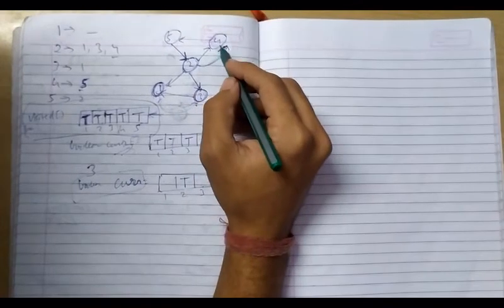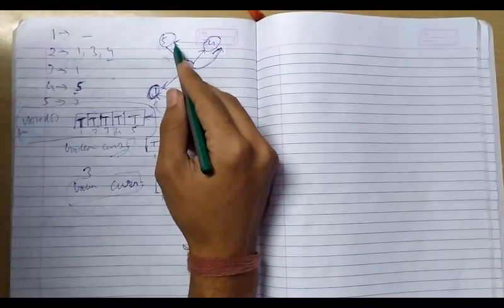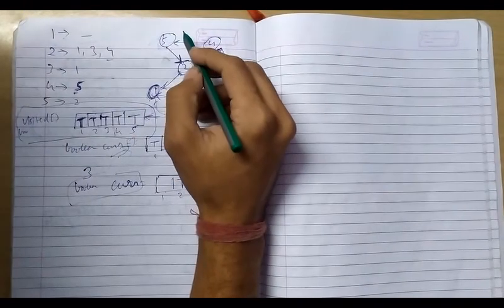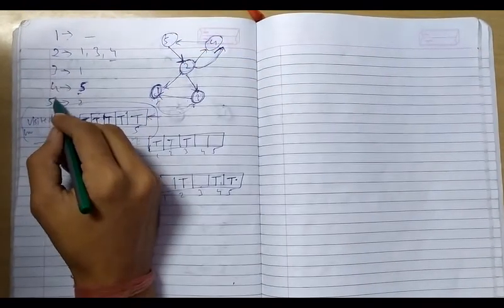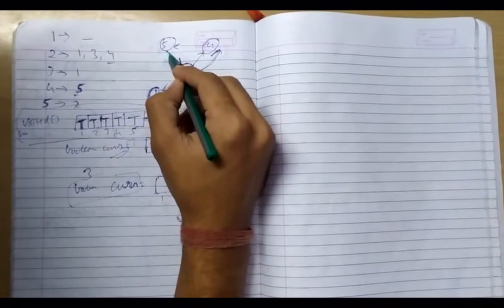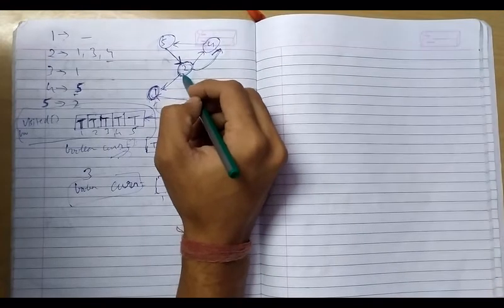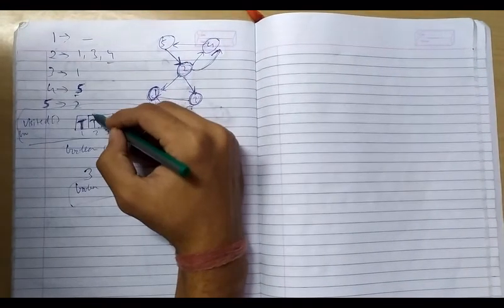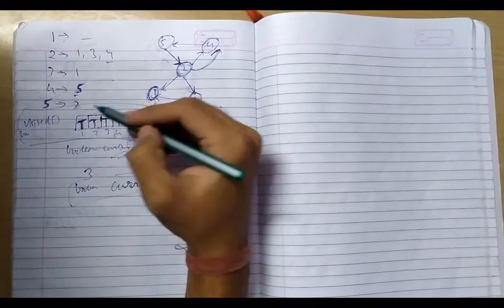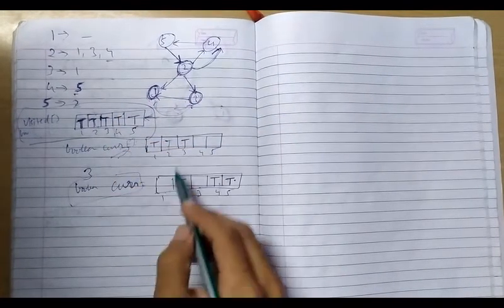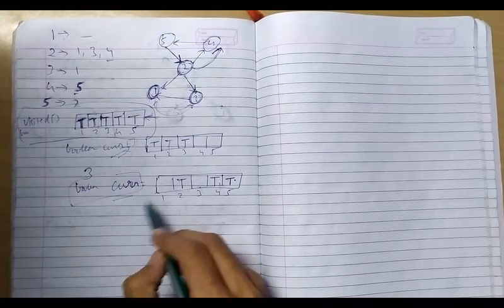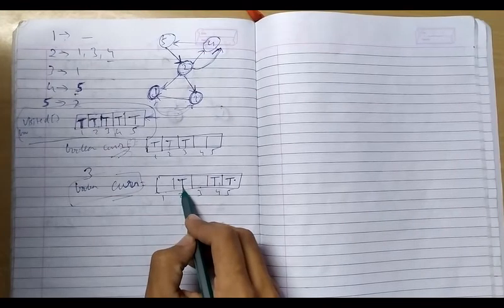So where we are at 4, we have marked its neighbor 5 as true. Then we will see if any neighbor of 5 exists in our graph. Yes, there is a neighbor of 5 in our graph, which is 2. So then we will see whether it is marked as true in our visited array or not. Yes, it is marked as true. So then we will see if it is also marked in our current array. Yes, it is also marked in our current array.